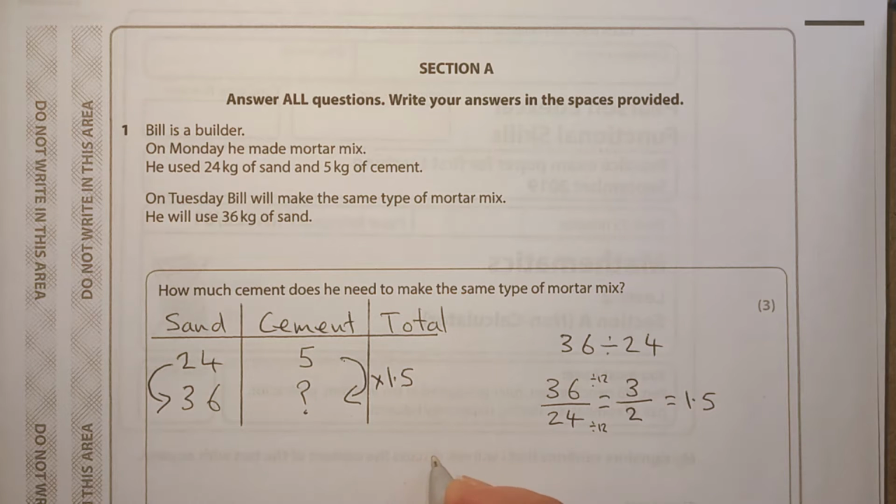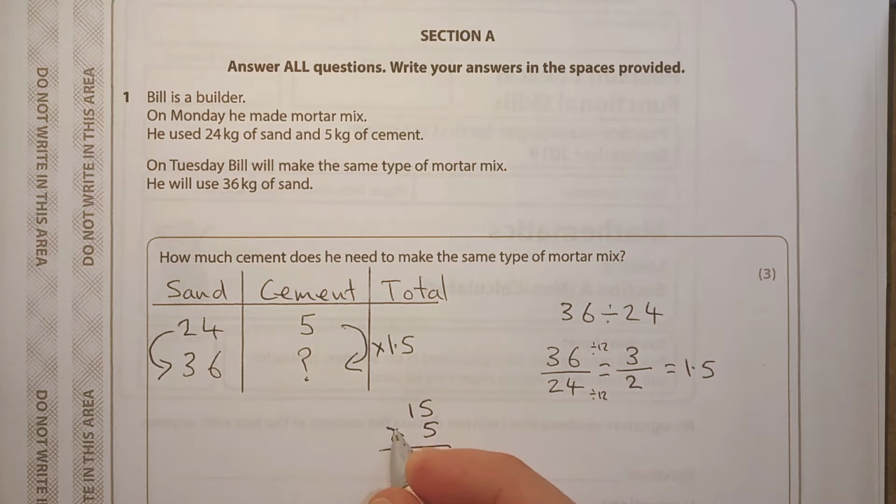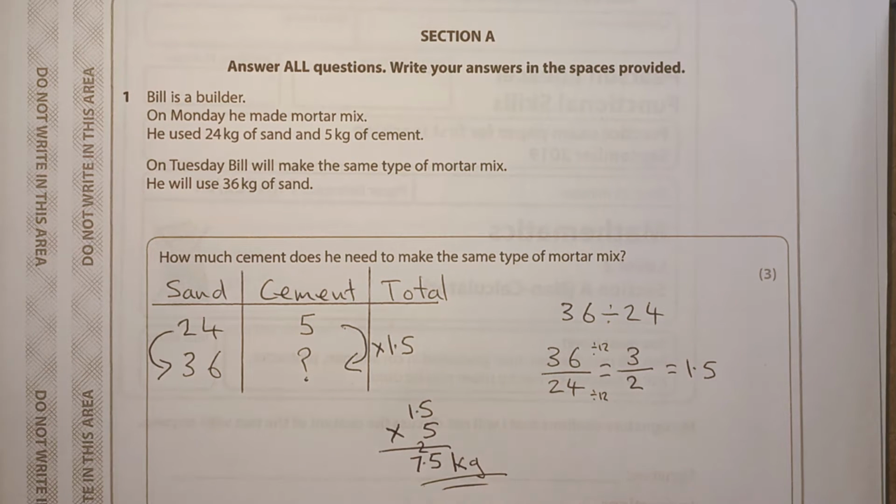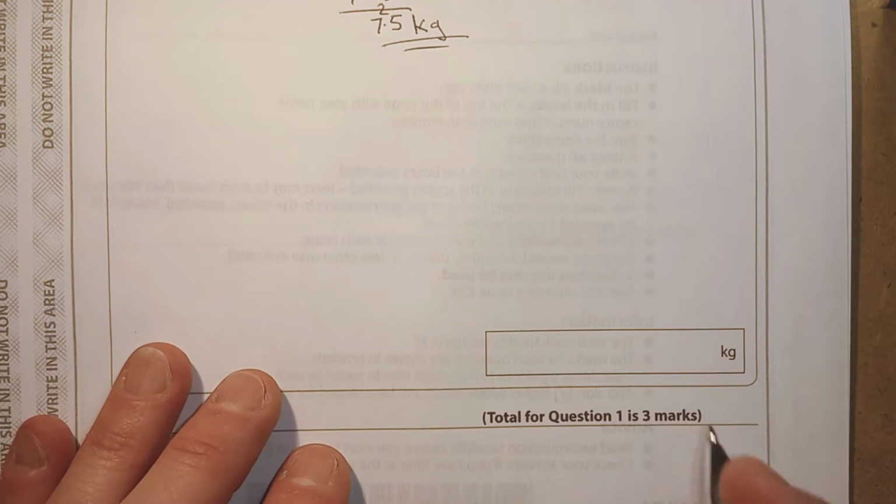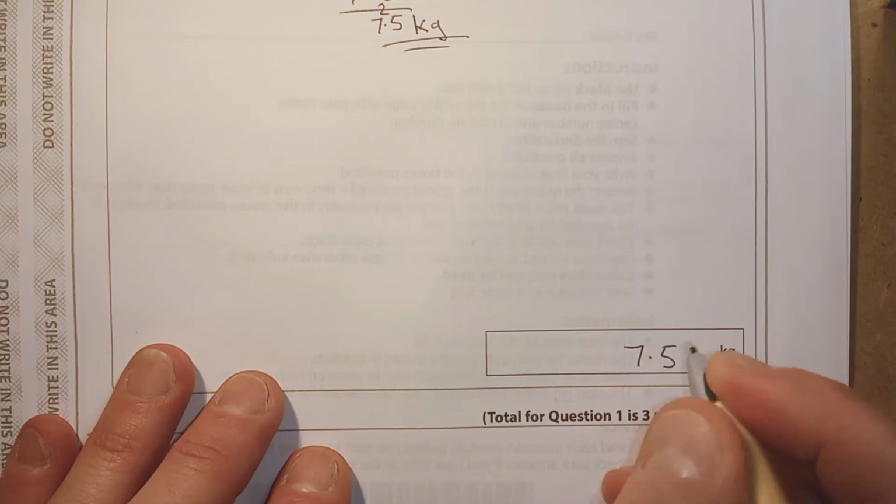So we want 5 times 1.5. Well, I'm ignoring the decimal point for now. I'll do 5 times 5 is 25. 1 times 5 is 5, plus 2 is 7. But we have got that decimal point, so we put in the decimal point there. We put in the decimal point here as well. So 1 decimal place, 1 decimal place. So our missing value is 7.5 kilograms. And we can write that in our box down here.